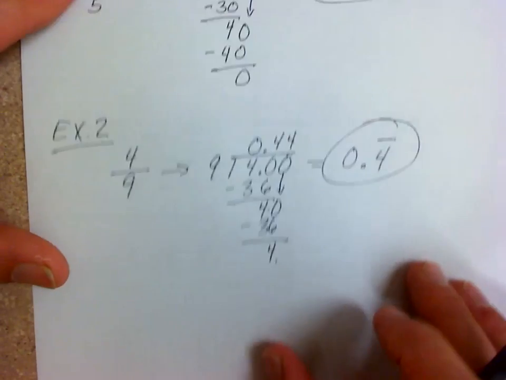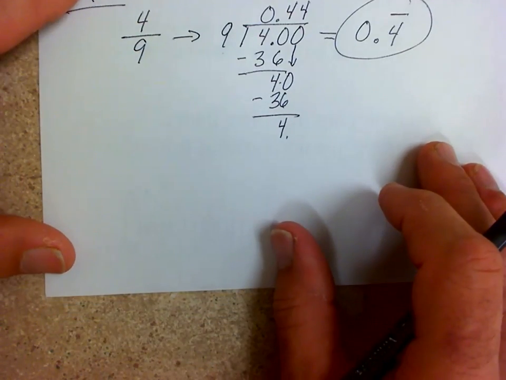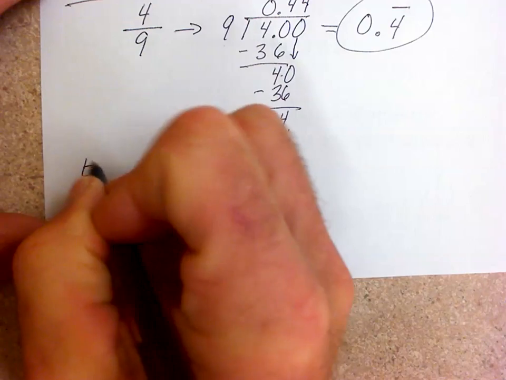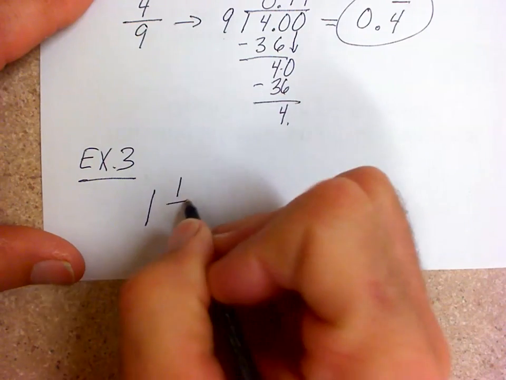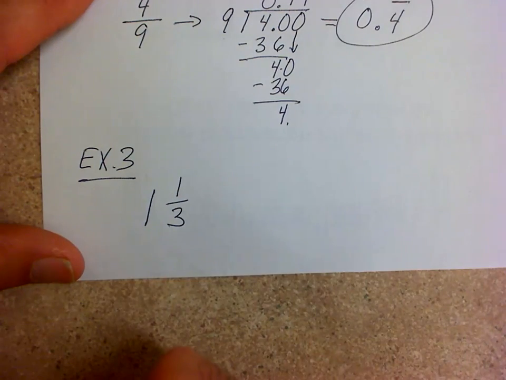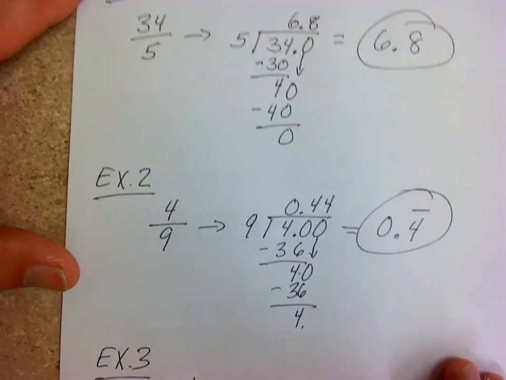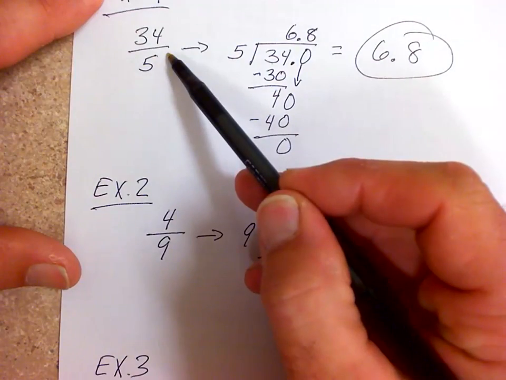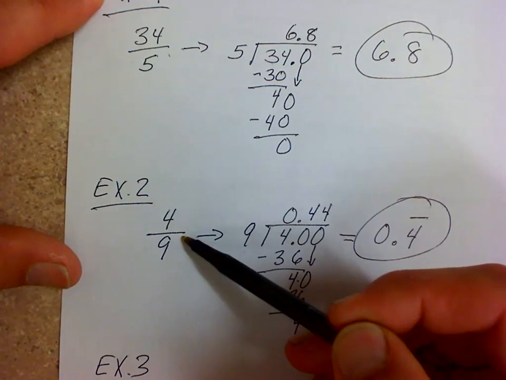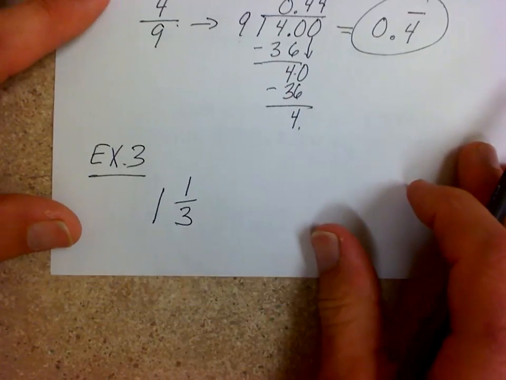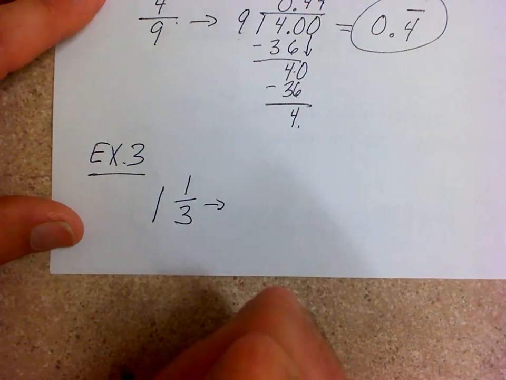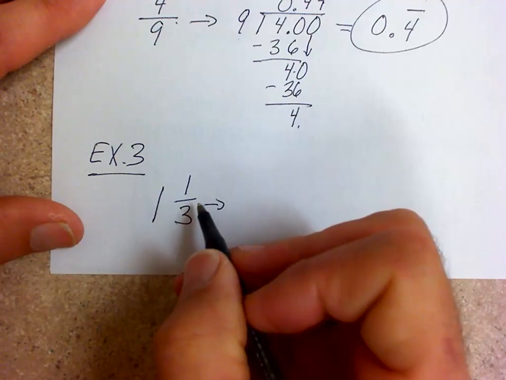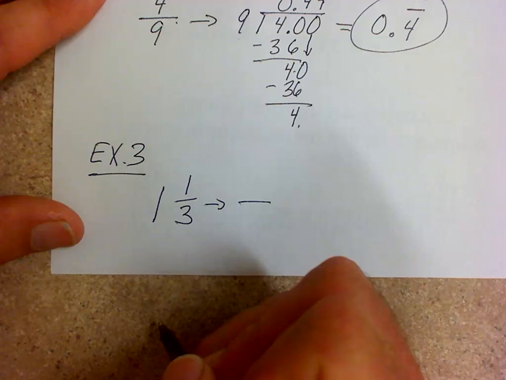All right, the third example that we want to look at, this will be our final example for the day. What if we have a problem represented in this form? Because this is represented differently than our other two. If you notice, the first one was in fraction form. The second one was in fraction form. This one is a little bit different. So how do we handle this? Well, simple little task. We just have one extra step: we just need to translate this into a fraction.